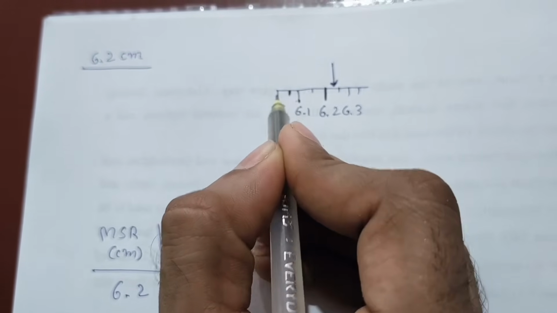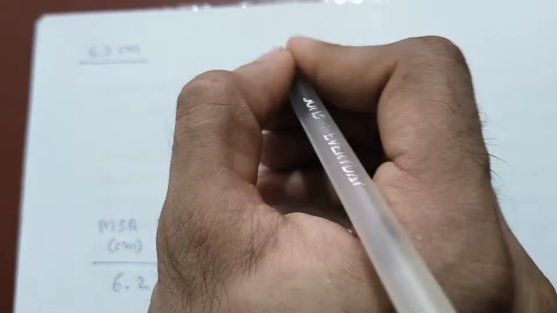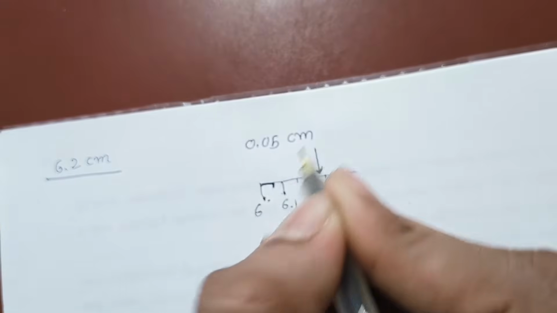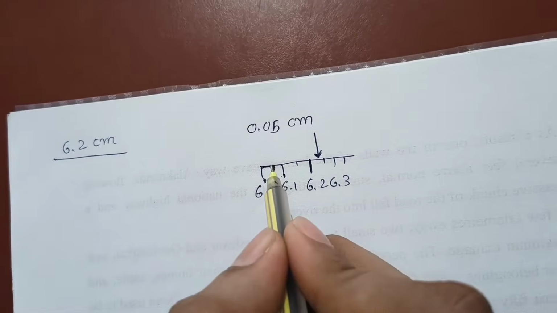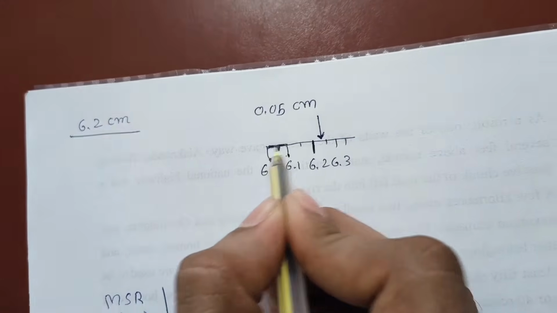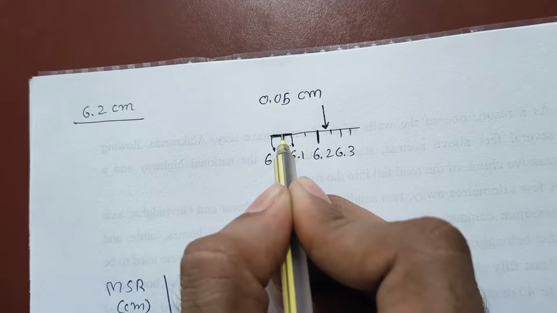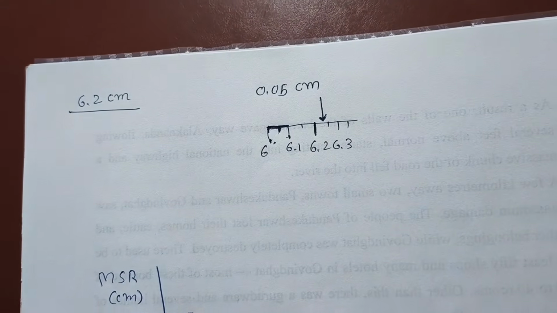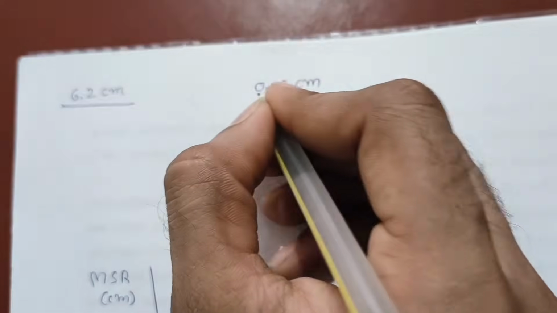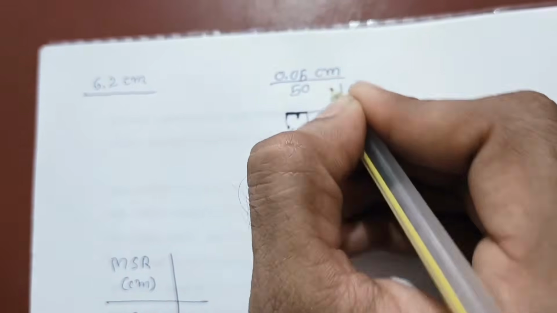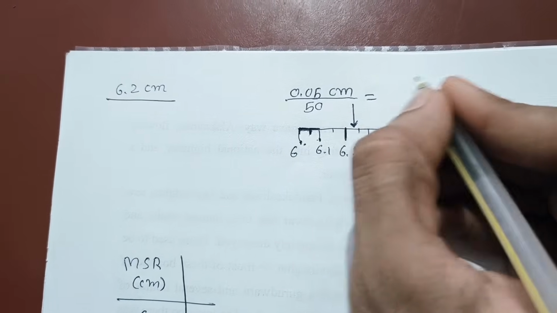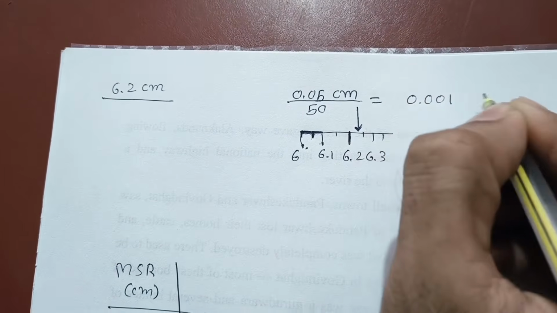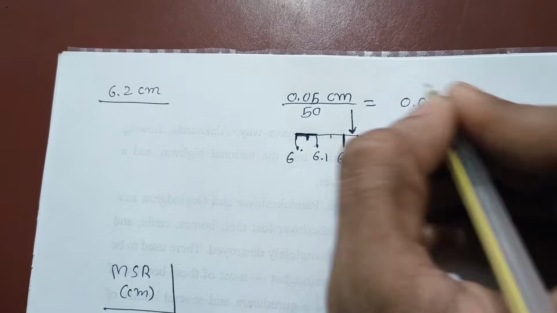No, there is one more division. The smallest separation is 0.05 centimeter, or in other words, half a millimeter. This is 1 millimeter and this is half a millimeter. So the smallest division on my main scale is half a millimeter, and this half millimeter will again be divided into 50 parts. So you get a least count of 0.001 centimeter. This is my least count.